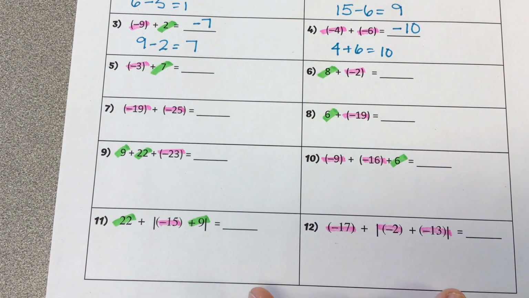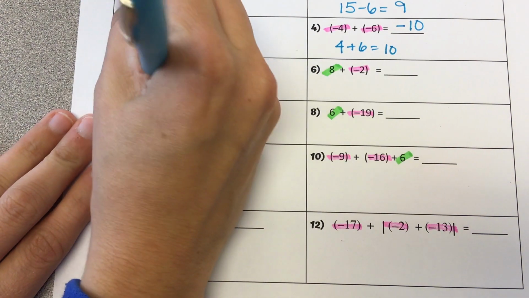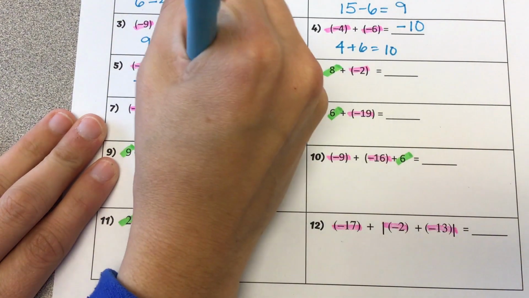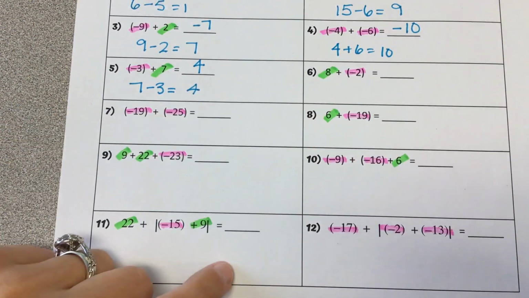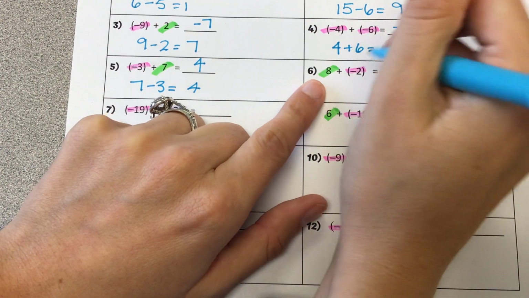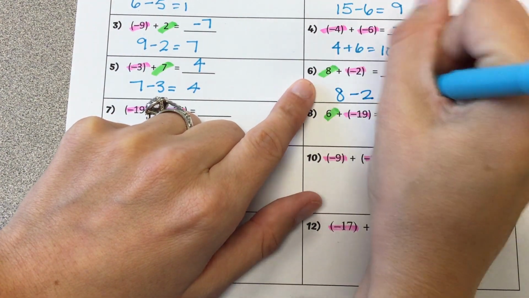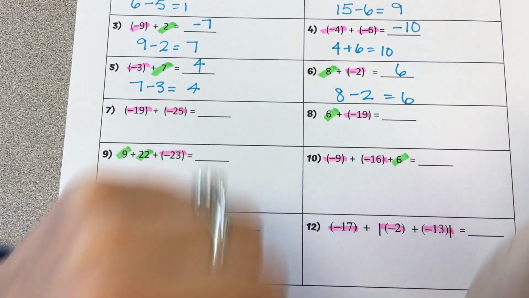Number 5, they are opposites. We've got a positive and a negative, so we're finding the difference. 7 minus 3 is 4. The bigger number is positive, so it's positive. Here we have opposites, so we're finding the difference, which is 6. The bigger number is positive, so it's staying positive.